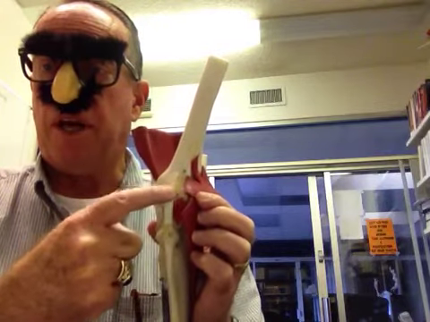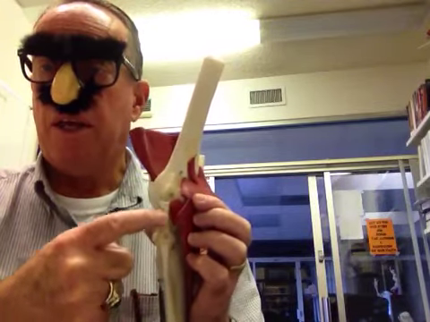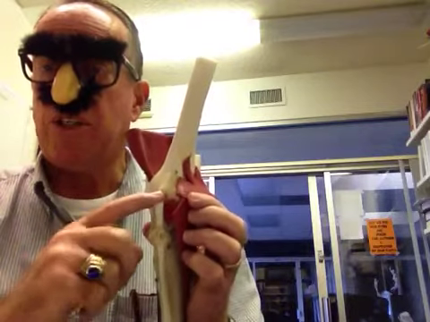Lateral epicondyle, fibular head, LCL attaches there, and the relationship of the popliteal tendon, the superior tendon, is there's the attachment of the tendon, and it's under the cover of that collateral ligament.